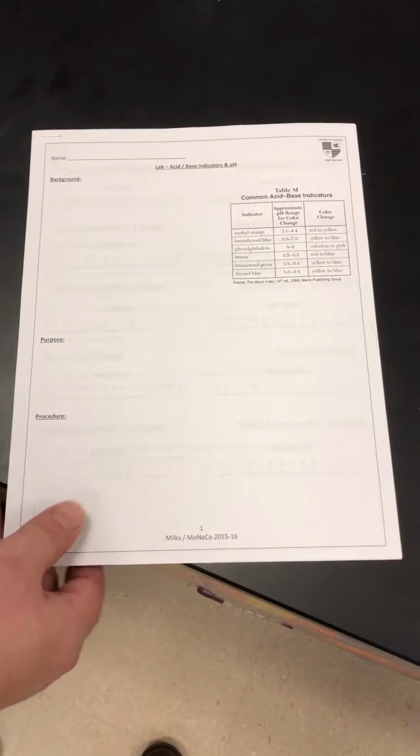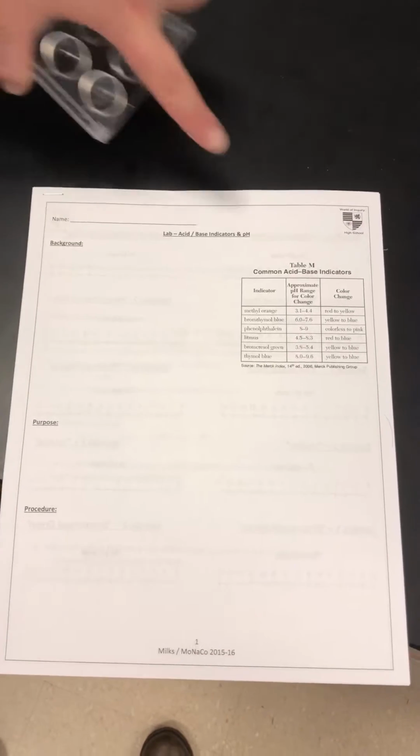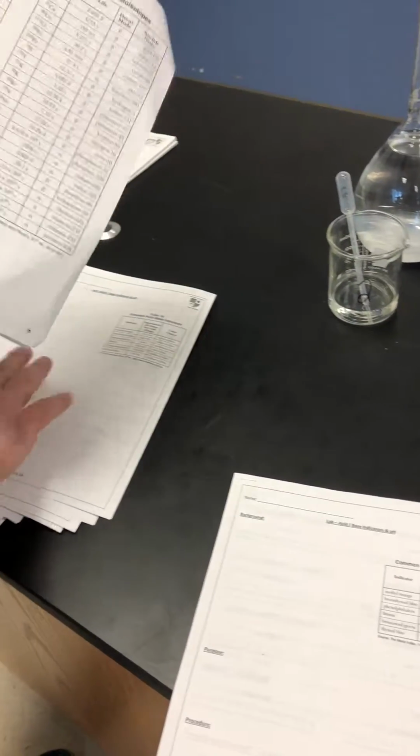Hello, Griffins. Check it. Acid-base indicator lab. There is your reference table M. You're going to need that. So you're going to need your reference tables with you, most likely. Put to reference table M. That's down here somewhere. Oh, there it is. Reference table M. You're going to need this, and you're going to use this exclusively in lab today.